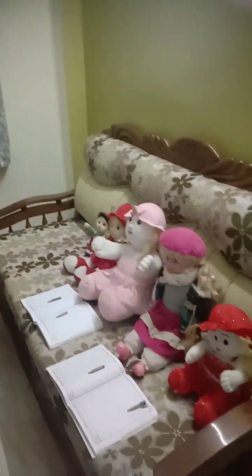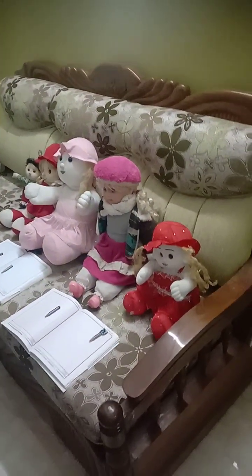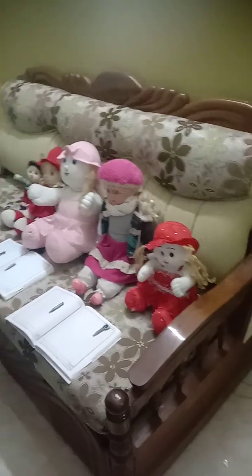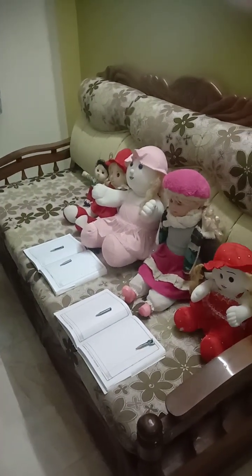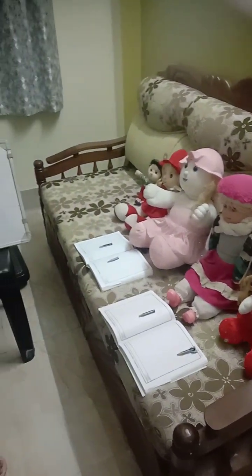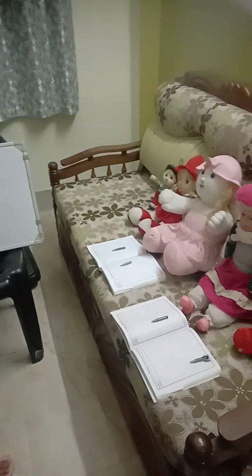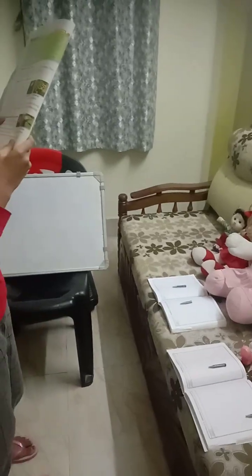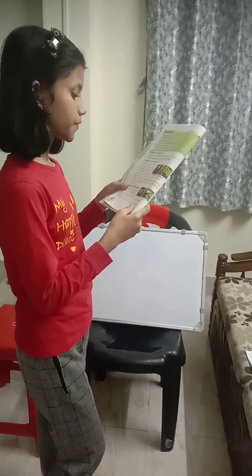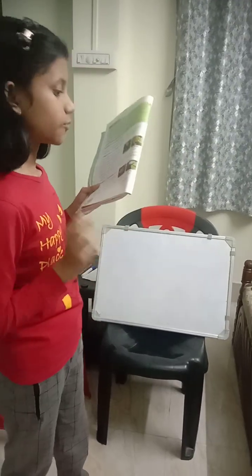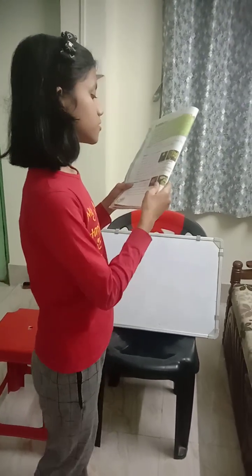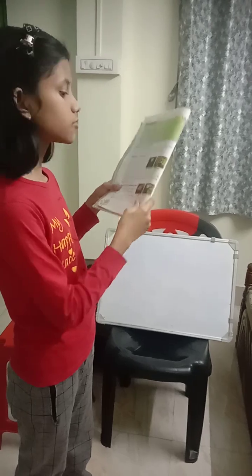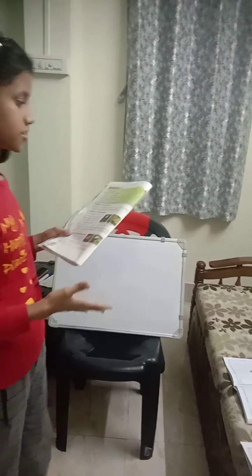Rinky, stand up. Read from their leaves. Okay, very good. Sit down. So their leaves have a waxy coating to prevent rotting in water. Okay, there is a waxy coating on their leaves so that they will not rot in water. Okay, rot means poche jawa.